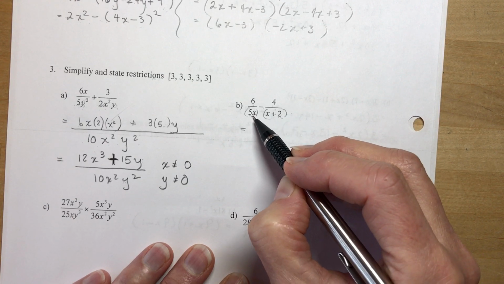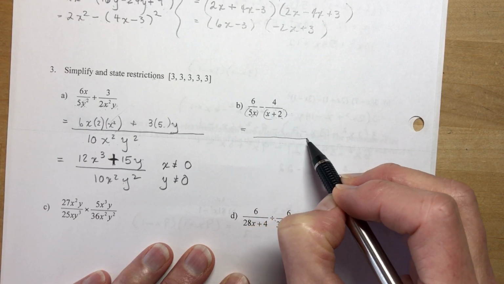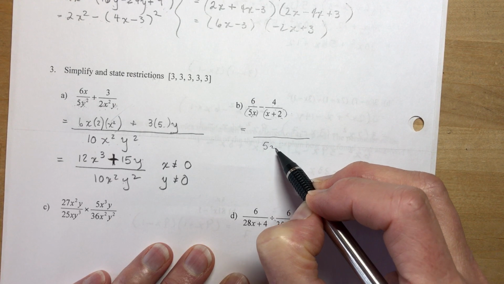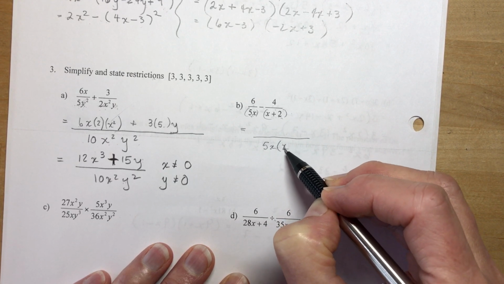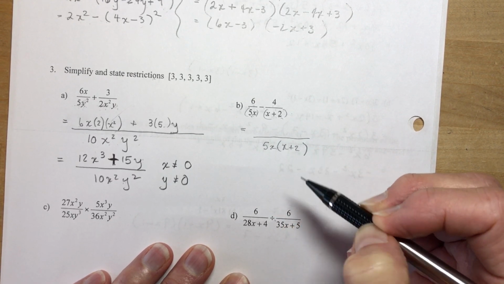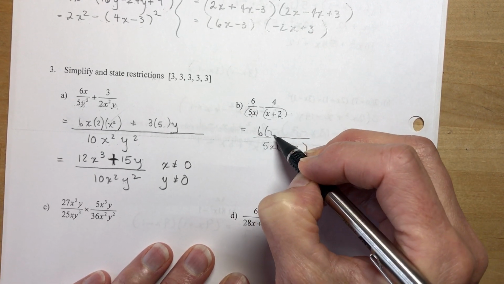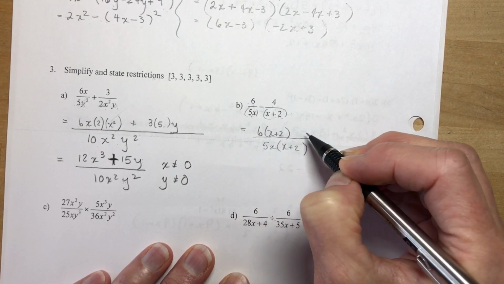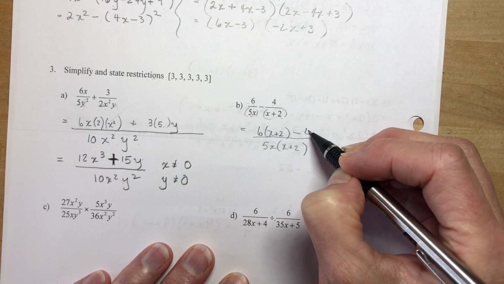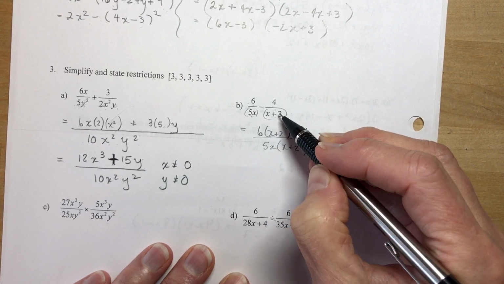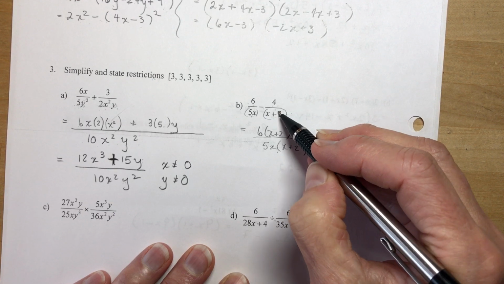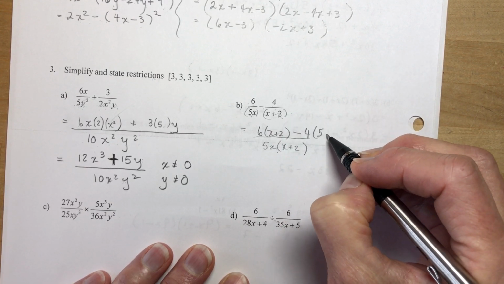So if I have 5x and x plus 2, that's going to be my denominator, 5x times x plus 2. And now that's easy to fix these because 6 needed an x plus 2, and I'm subtracting a 4, and to make this common denominator for this one, I need to multiply by 5x.